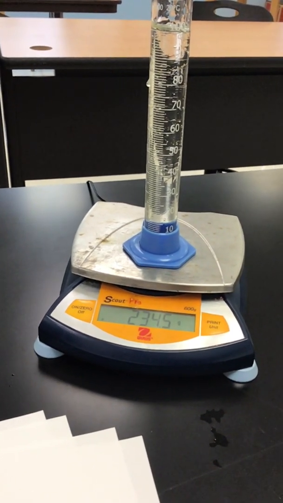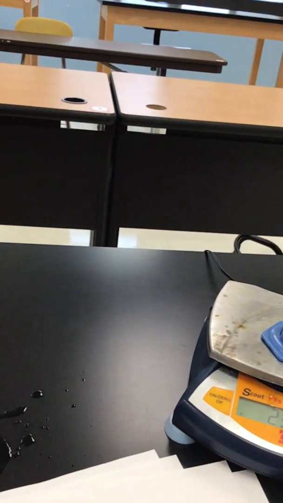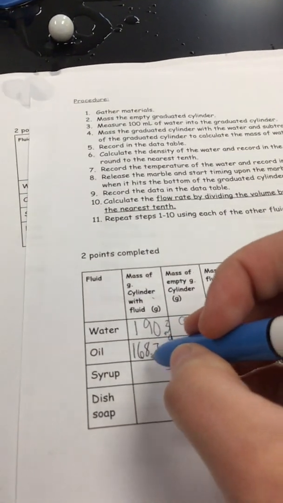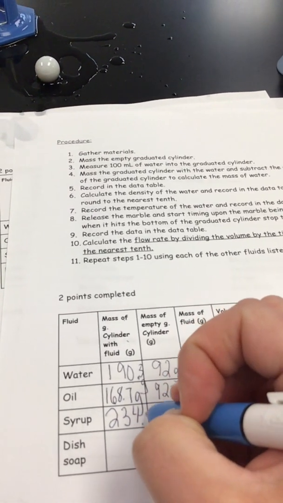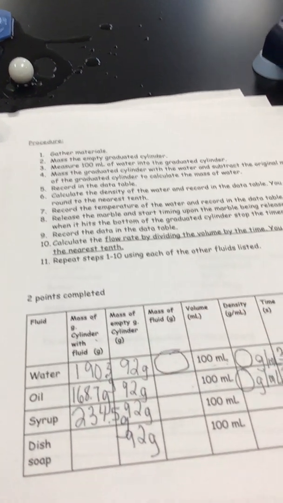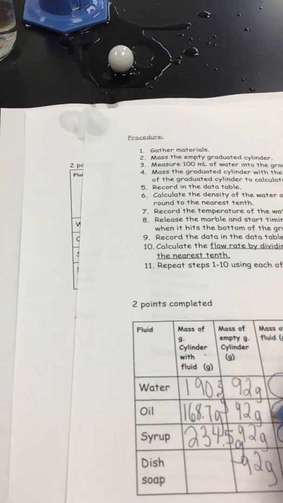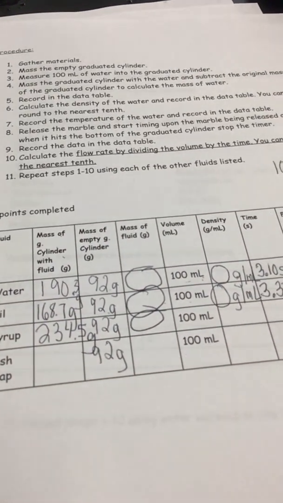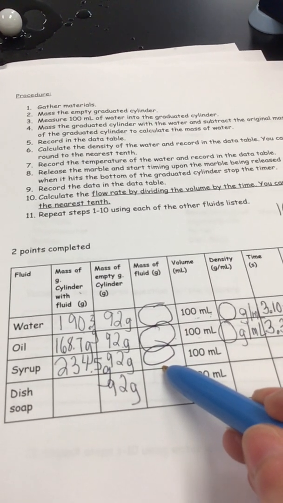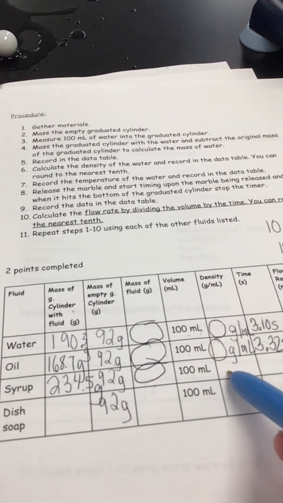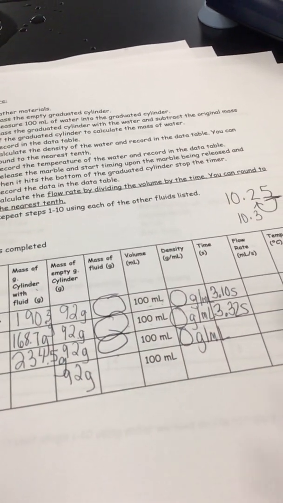Wow, 234.5 grams. So 234.5 grams minus 92 to get the mass of the syrup. Take your mass, divide it by your volume to get your density in grams per milliliter.